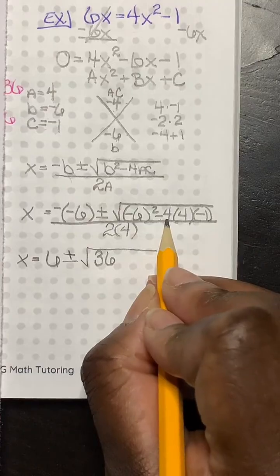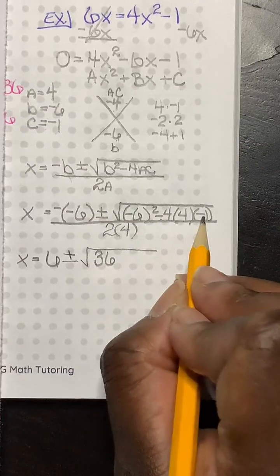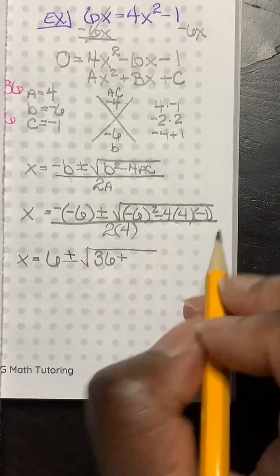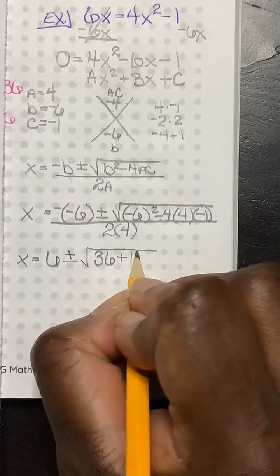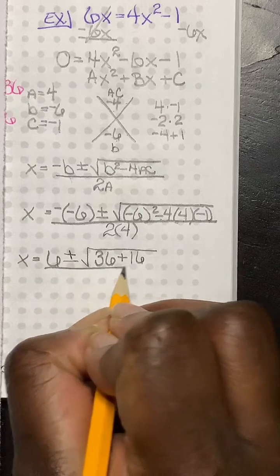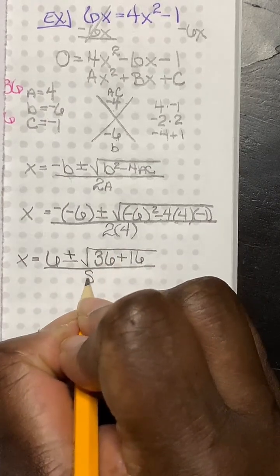Now, -4 times 4 times -1. Negative and negative gives me a positive. 4 times 4 gives me 16, and 16 times 1 gives me 16. Over 2 times 4, which gives me 8.